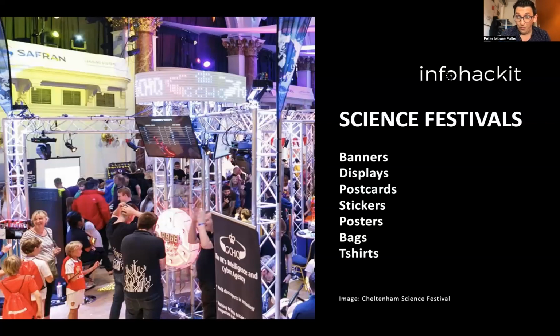Scientists go to science festivals. Now, I hope some of you will have been to your local science festival, or maybe you've been to this one in Cheltenham. It's a very famous one. And science festivals really are a great celebration of science and a fantastic opportunity to create things and visualize information. So you can see in this picture, we've got banners, we've got exhibition stands. If you're on that stand, you might be given a postcard with some information on it to keep. You might be given some stickers.